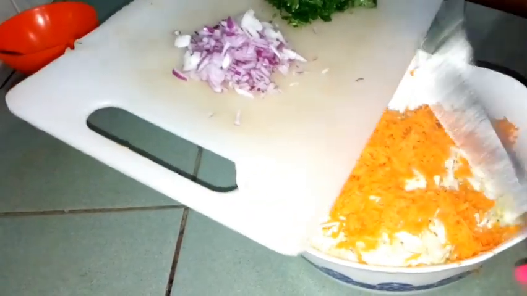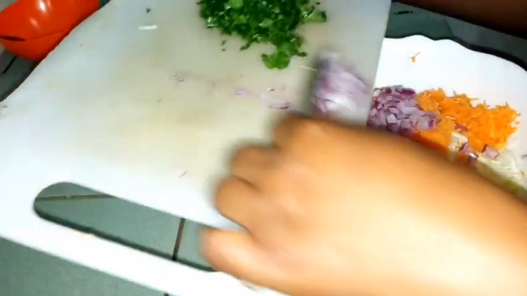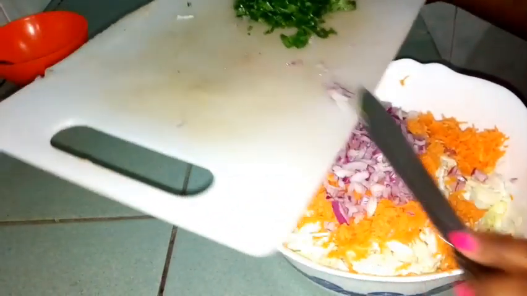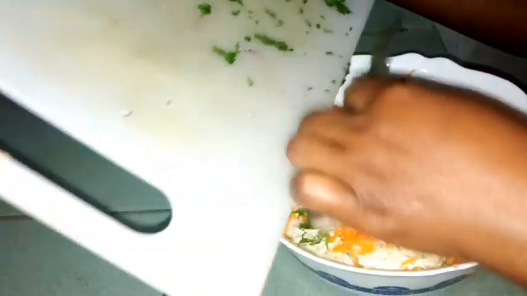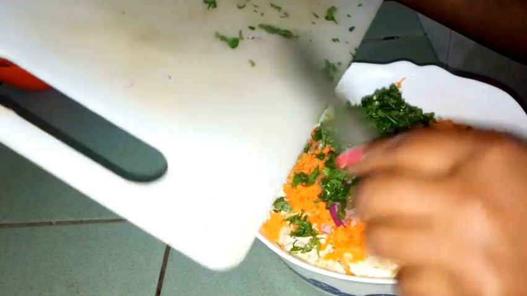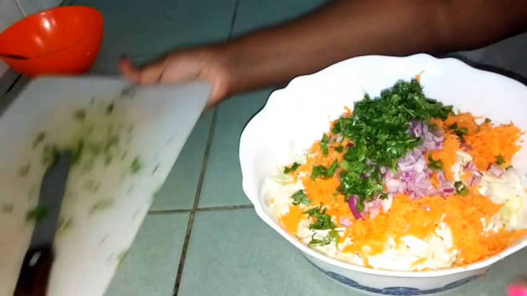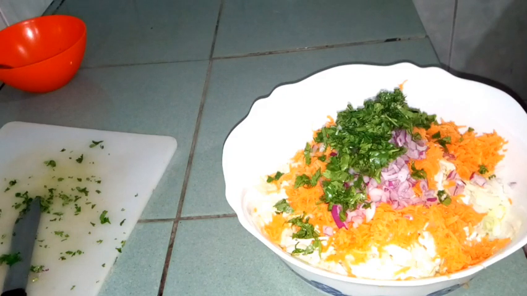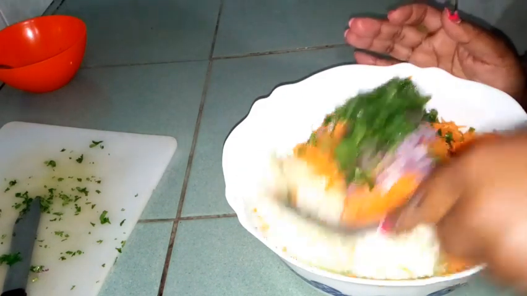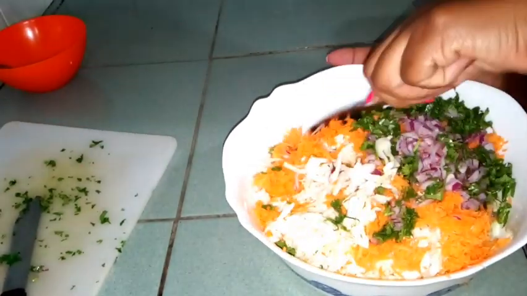So I'll add the onions. And the coriander also. Then I will mix it. Mix it well.